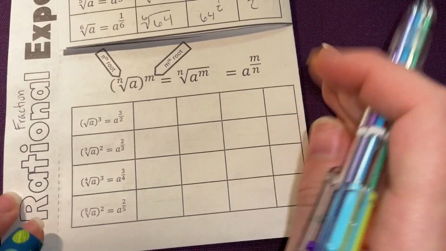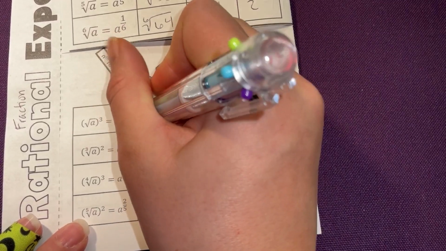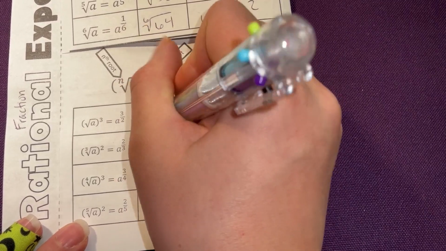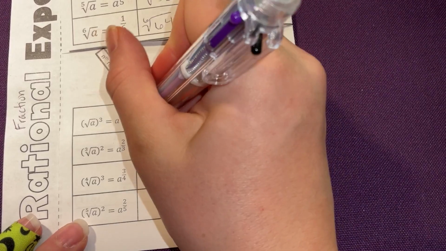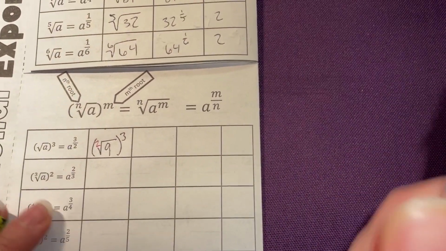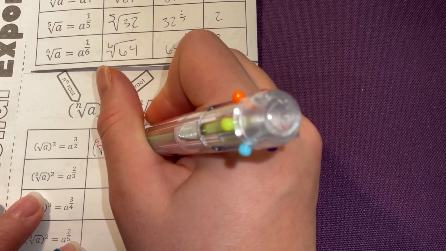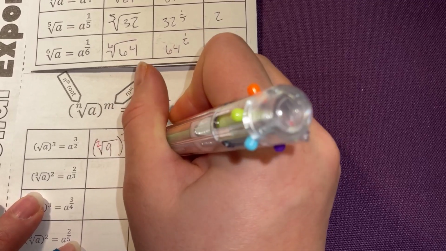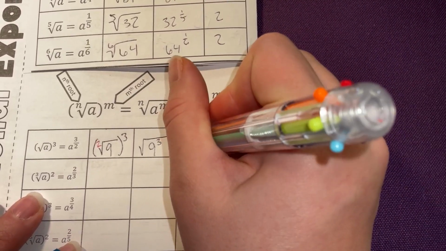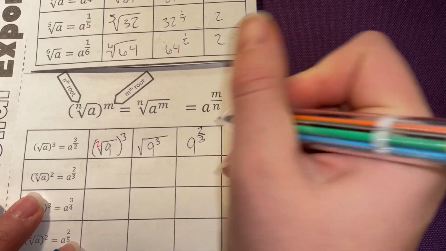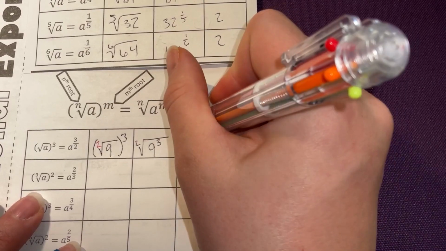So let's look at this first one here. Let's say we have the square root of 9, all of that to the 3rd power. Now remember, there's this invisible 2 here. And we could rewrite this as the square root of 9 to the 3rd power. This is the same thing, which is also the same thing as 9 to the 2/3, because again, there's technically that invisible 2. I'm sorry, 3/2.